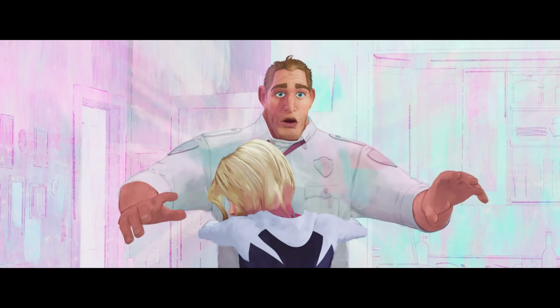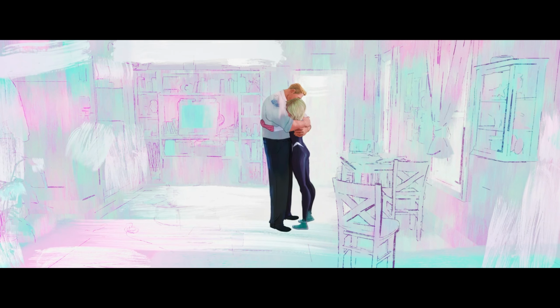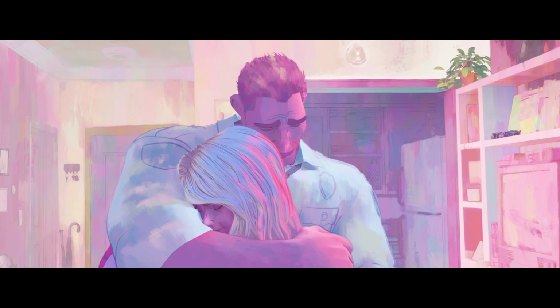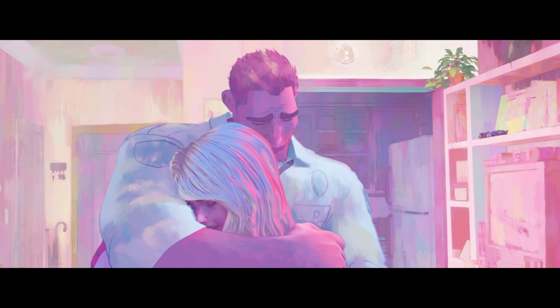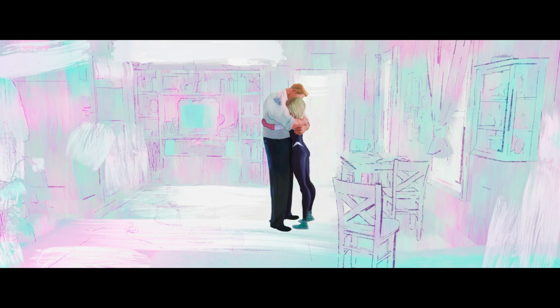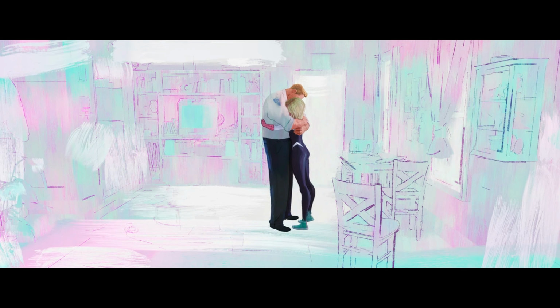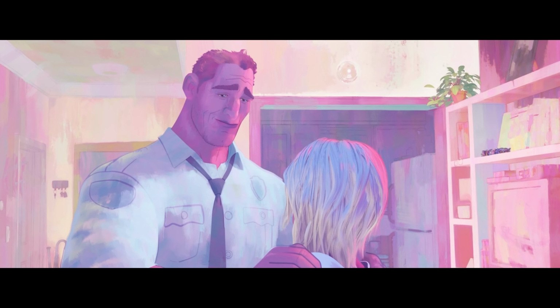Gwen shoots him with a web and pulls him in for a big hug. Reconciling their differences, fully forgiving each other, they make amends. The background, of course, has to be completely white. There are still little accents of pink and teal around. This shows us that while they have their differences, George has given up and yielded to his daughter, and has decided that he is going to support her to the best of his ability.